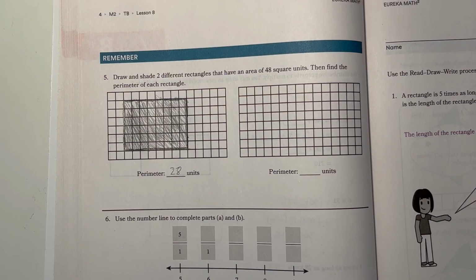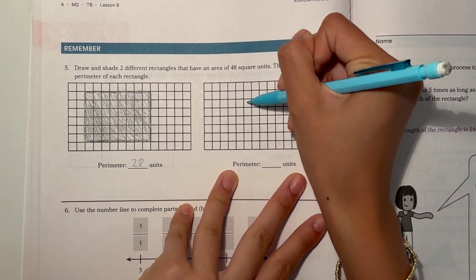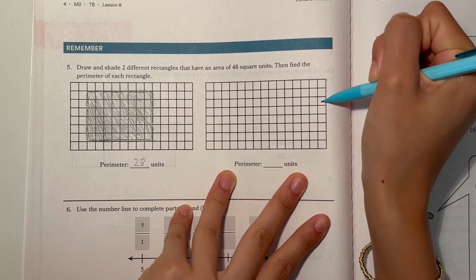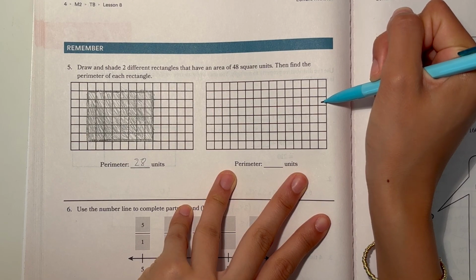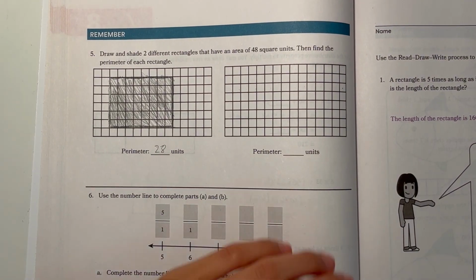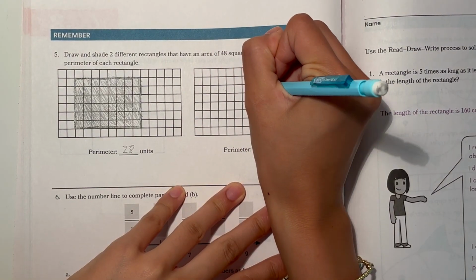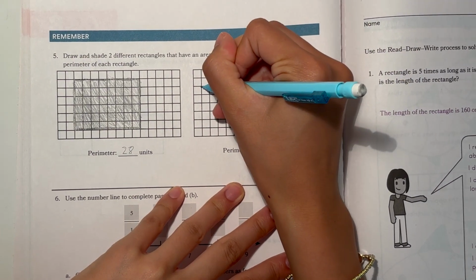And I think that's, yeah. 1, 2, 3, 4, 5, 6, 7, 8, 9, 10. For 48, what else? Oh, we could do 4 and 12. So we have 1, 2, 3, 4, 5, 6, 7, 8, 9, 10, 11, 12. Perfect.